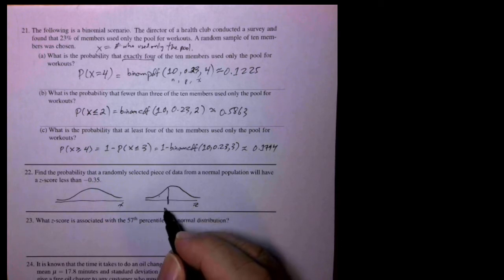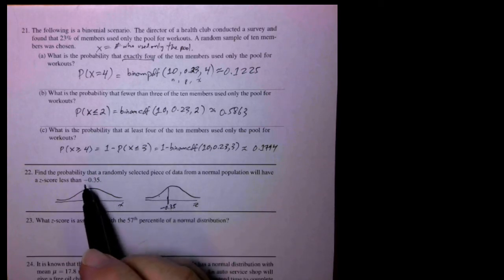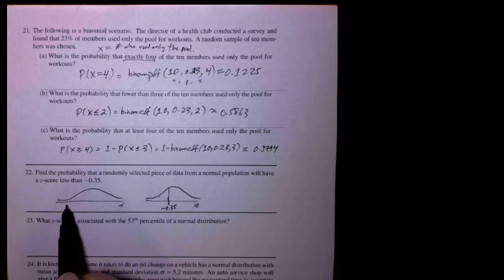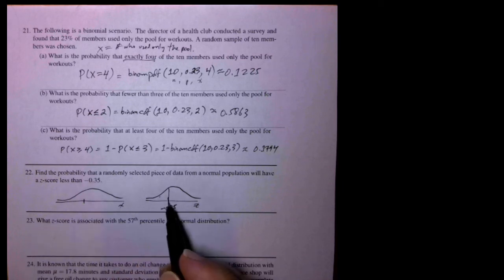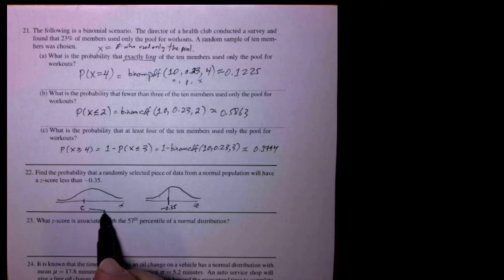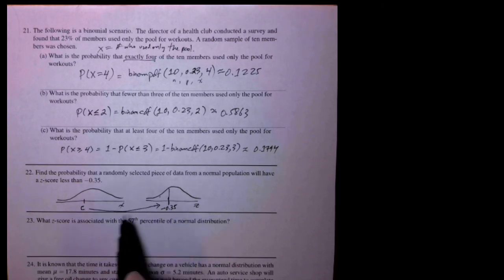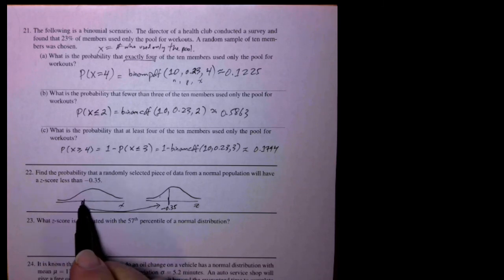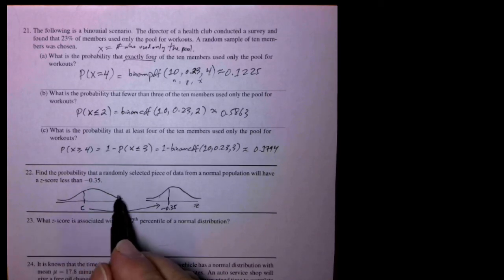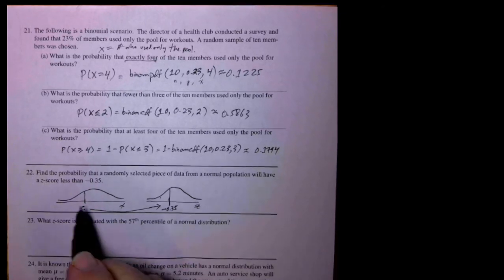Negative 0.35 on the z-axis. I want to know the probability, when I select something from the x-axis, that its z-score is less than negative 0.35. Well, it would have to be over here. Whatever this number is, let's call it c. Whatever number maps over to negative 0.35 using the z-score formula. It's the numbers less than that on the x-axis that will have z-scores less than negative 0.35. So I want the probability that x is less than c.